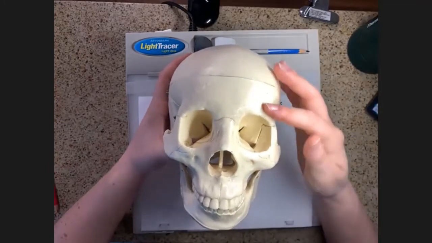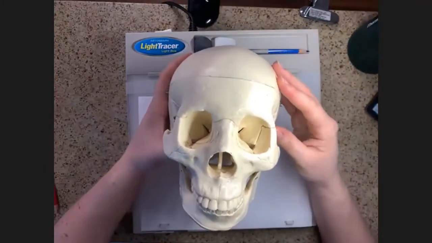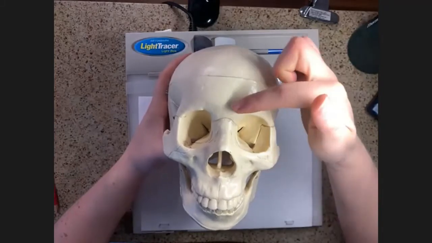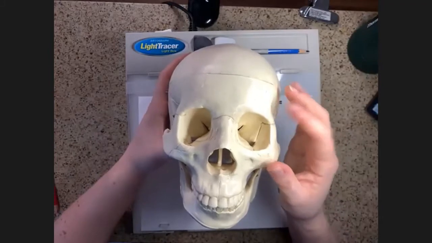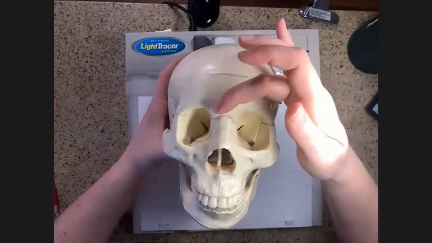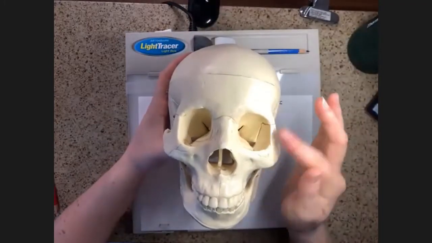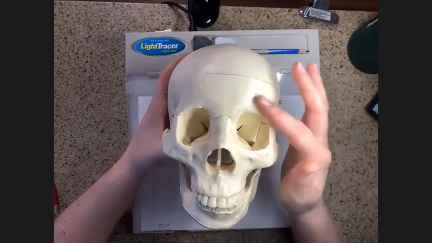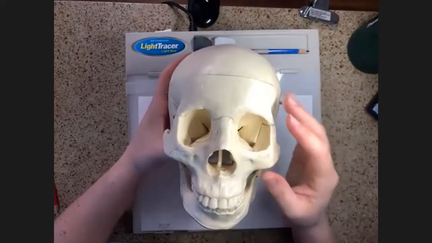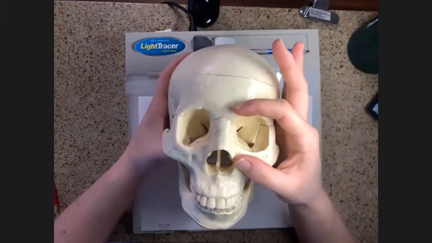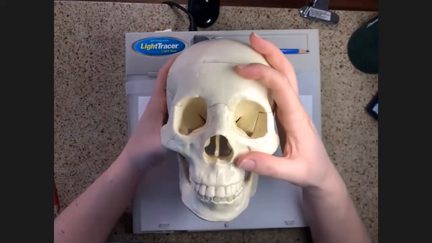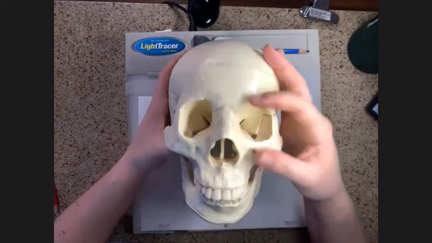The second place on your face that will move a lot are the eyes and the eyebrows. So this is the eye socket where the eyes go, and this is the eyebrow ridge. There aren't any muscles on this, which is probably a bad example, but all the way around the orbit here, there is a muscle, and it will push the eyebrows up or push them down.